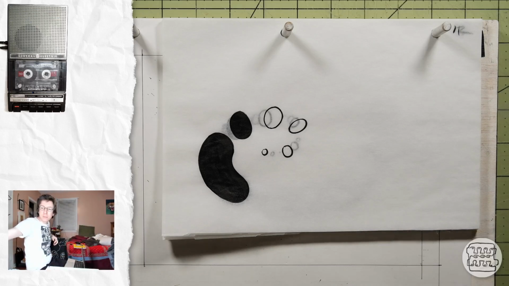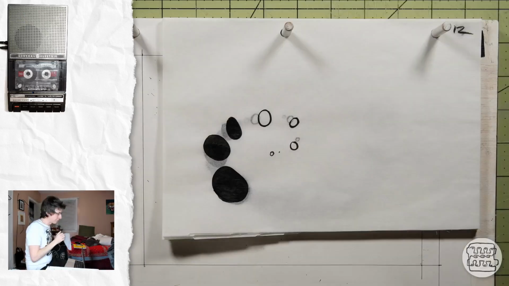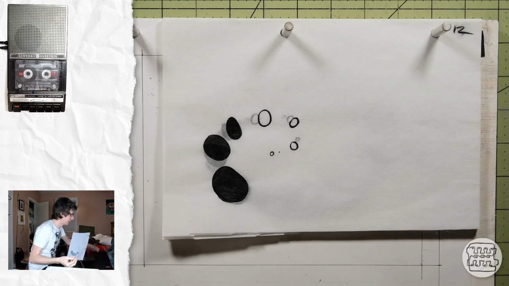Because this animation that I'm doing right now has elements that I messed around with a little bit with the letters, but not so explicitly. And I want to see how it looks in a more abstracted way.